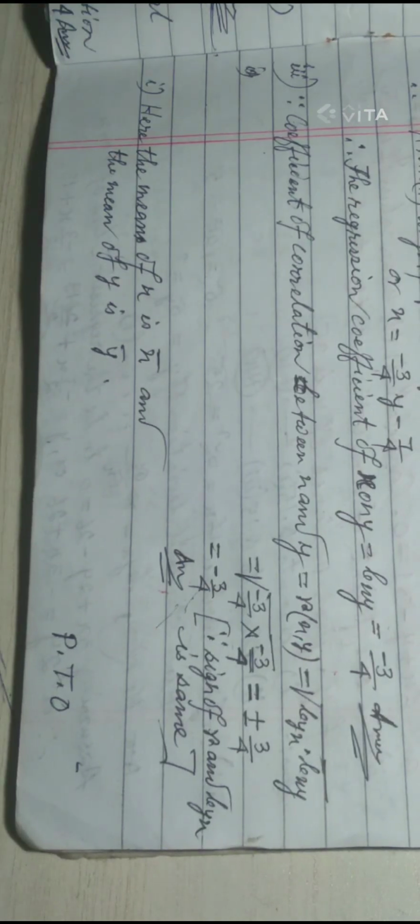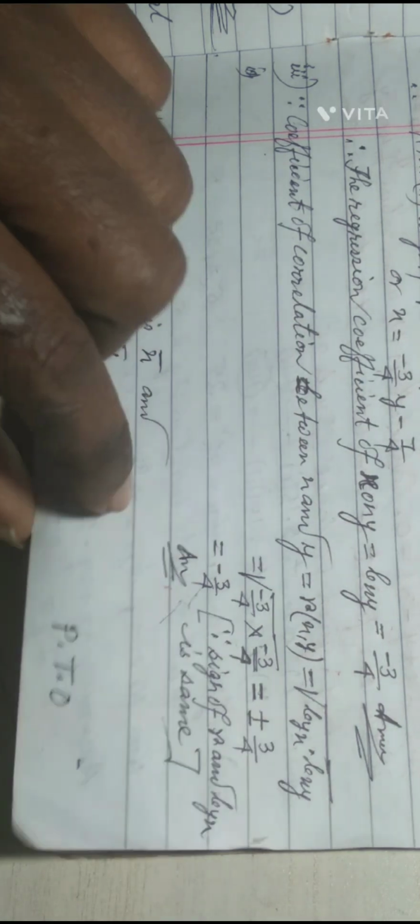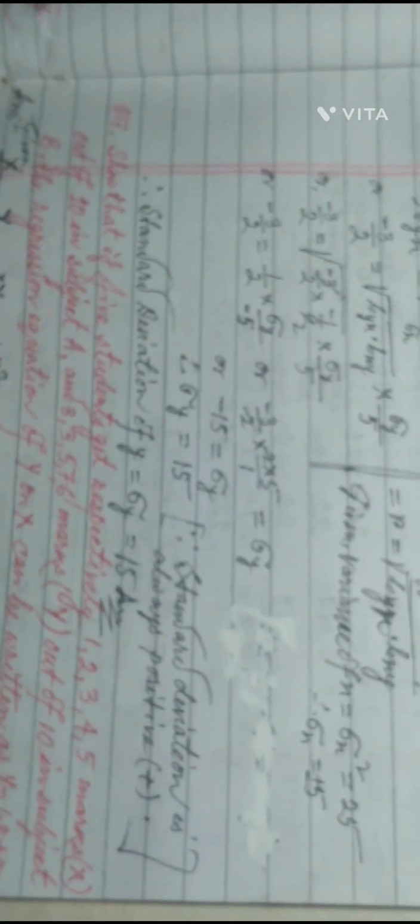Now we have to find out the question number 1, mean of x, mean of y. But how?